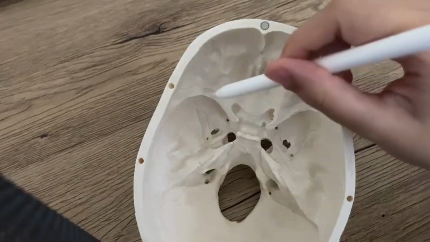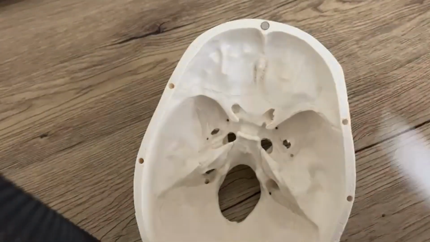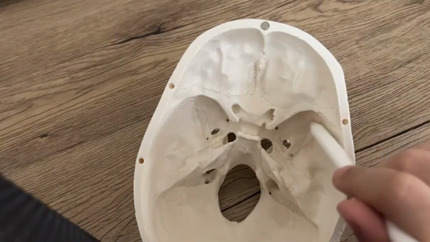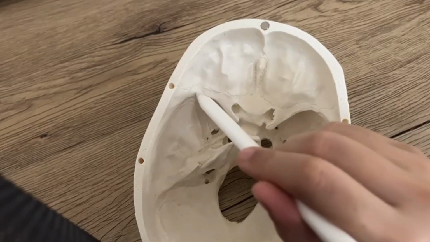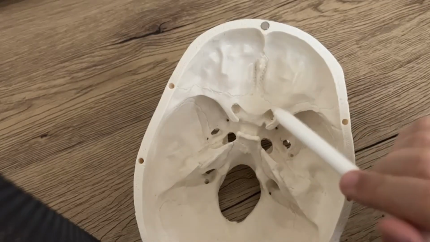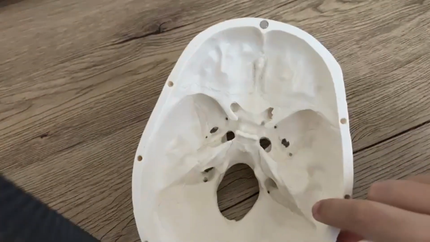This is it. And this is the sphenoid bone. This butterfly shape is my sphenoid bone here. So this is the lesser wing of the sphenoid. It can also form part of my anterior cranial fossa.